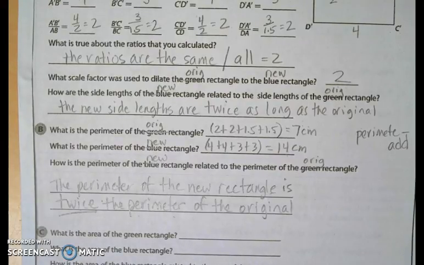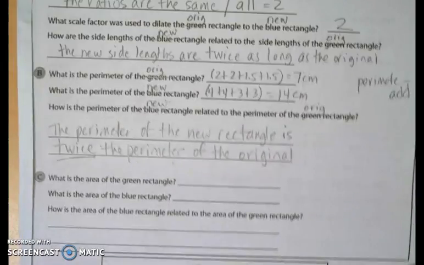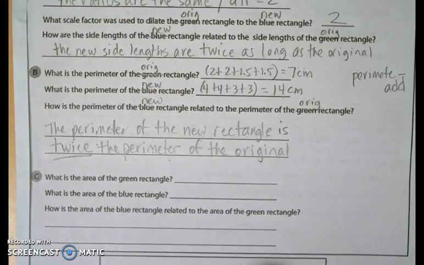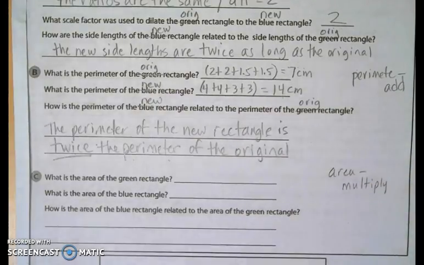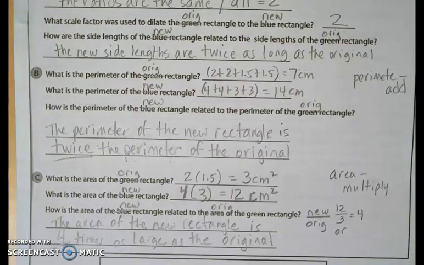Now let's answer some questions about area. Let's remind ourselves that when we find area, we multiply the side lengths. So try that on your own.